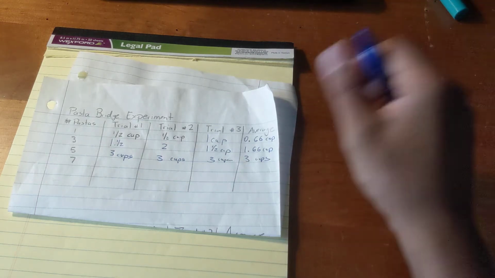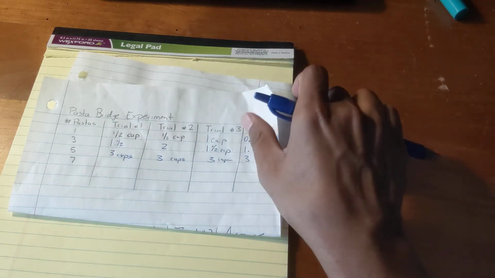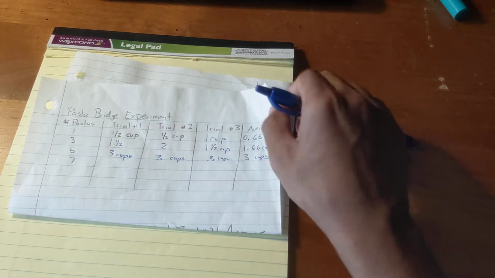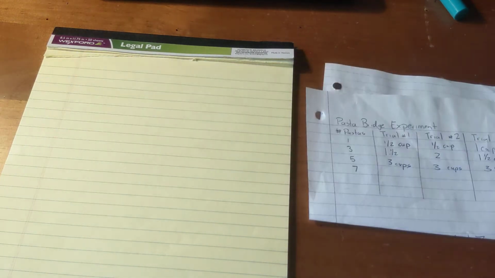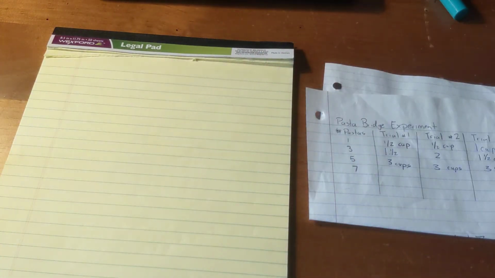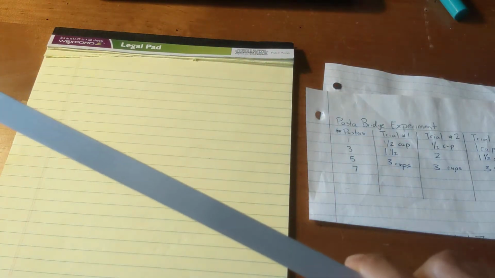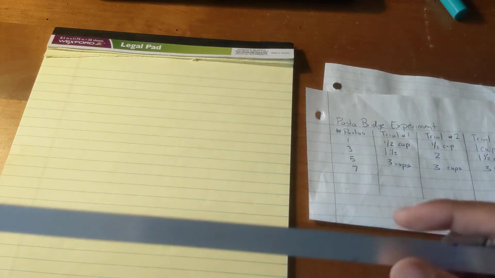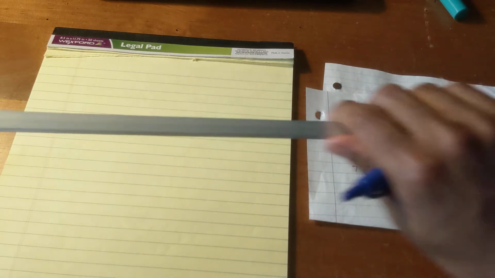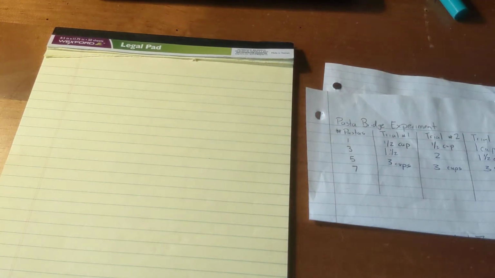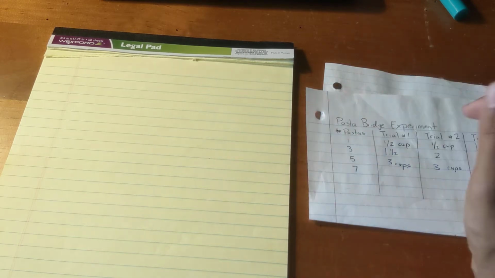All right. So I'm going to show you how to make a graph of this data using just 2 pieces of lined paper, a pencil, and something straight. A ruler is great. If you don't have a ruler, just find any straight object. I just found this little piece of metal around. It's the side of a book. Anything will really do.